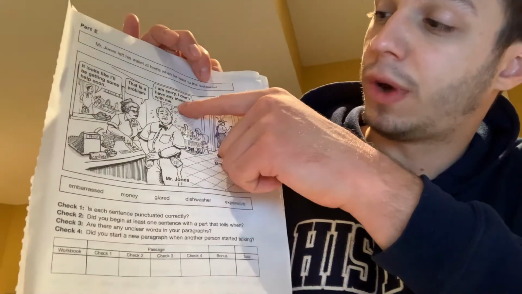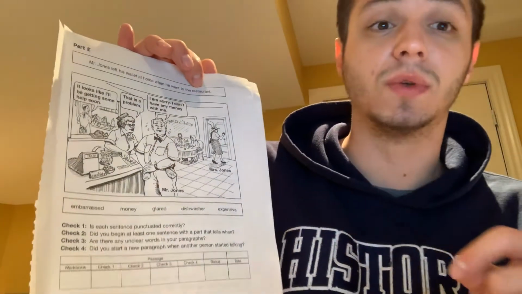So remember, each time a new person speaks, you must begin a new paragraph. So your story will have to have at least 3 paragraphs because, right, we have 1, 2, 3 different people speaking. We also have some words in our vocabulary box to help us when writing this story. You don't need to use all of these words, but they're there to help you when writing your story. So you have the word embarrassed, money, glared, dishwasher, and expensive. So be sure to spell those words correctly if you plan to use them in your story.